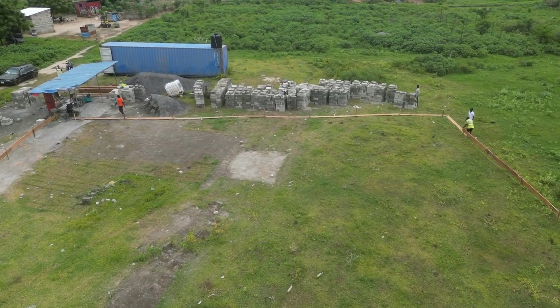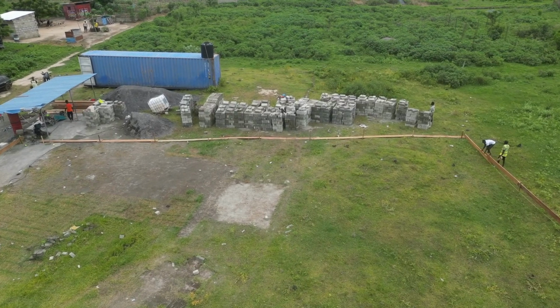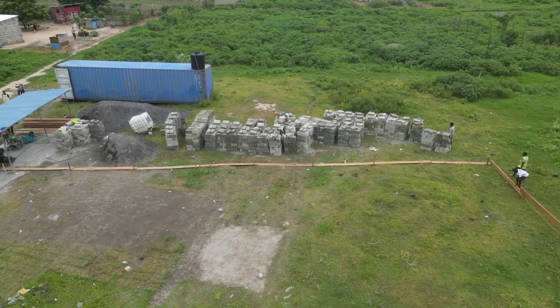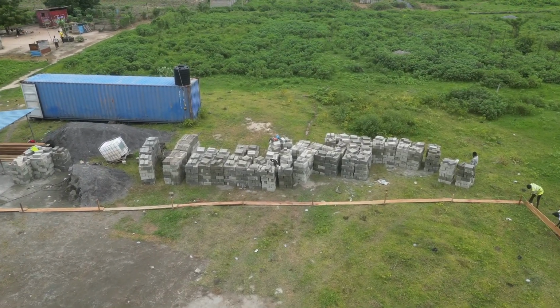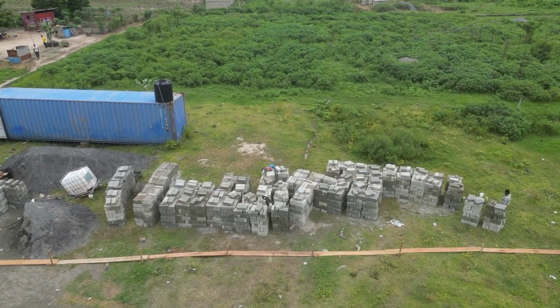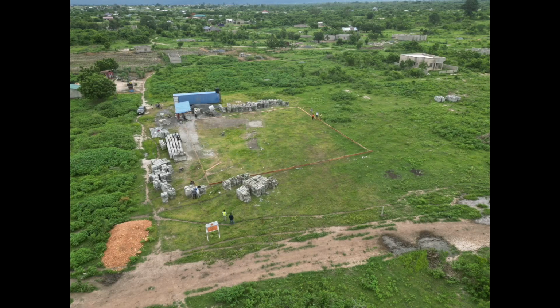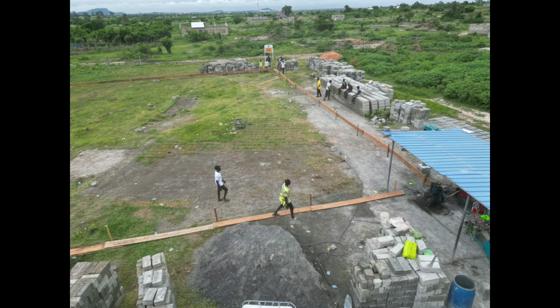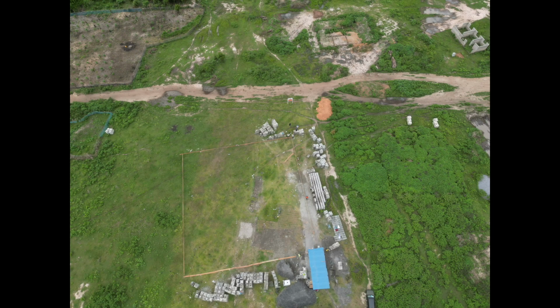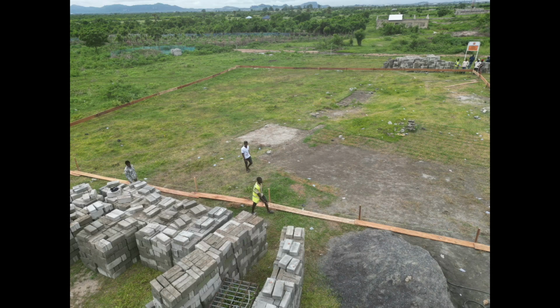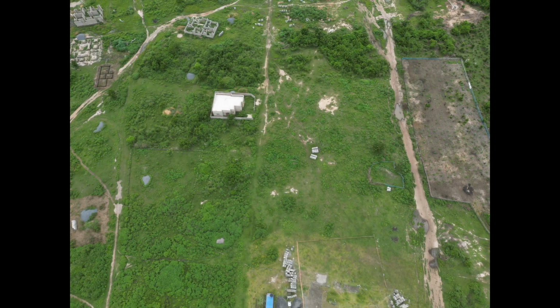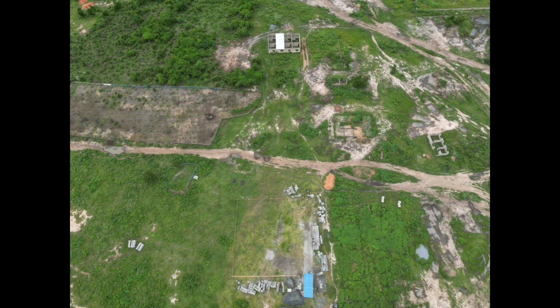This is what's going to be used to assist the builders in maintaining consistent levels of alignment and measurement, and ultimately making sure that the building is built right and that the project succeeds.